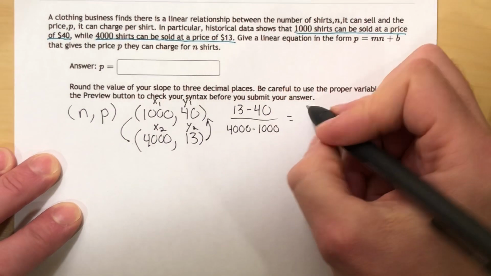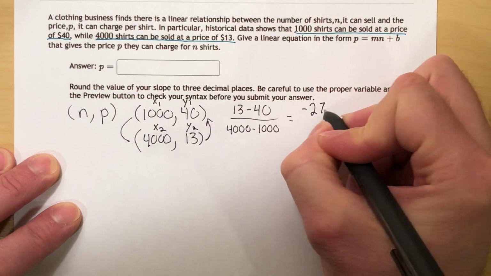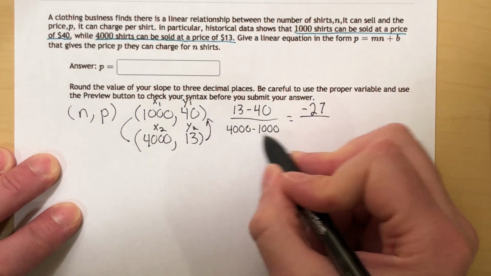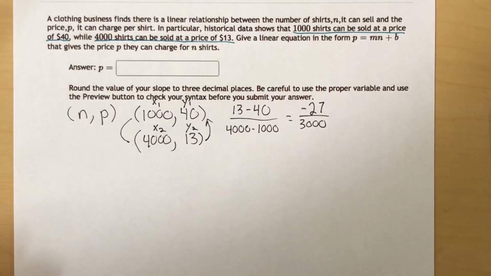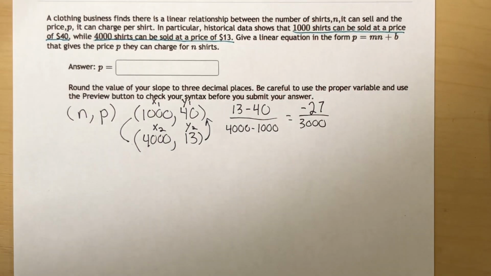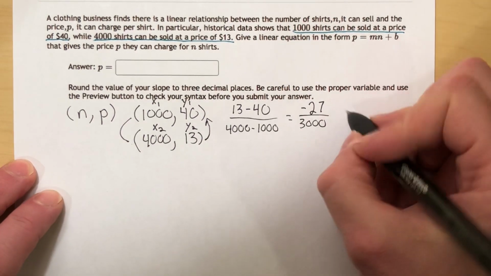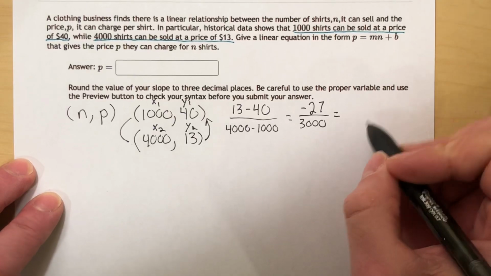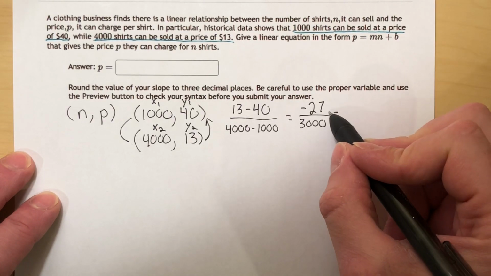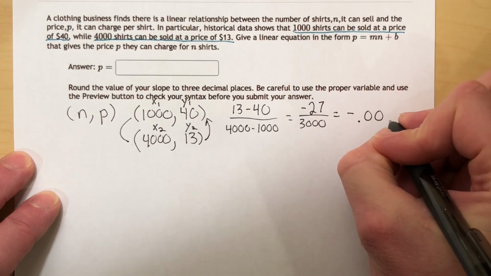Then we'll just subtract the numerator and denominator. On the top, we'll get negative 27 from 13 minus 40. And on the bottom, we'll get 3,000. Now, we could make this a simplified fraction, but I know for a fact that MyOpenMath accepts these problems as decimals. So to make it a little easier for you, we're going to keep this problem a decimal. When we divide negative 27 by 3,000, we get negative 0.009.